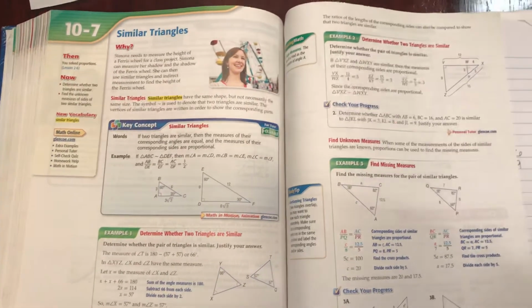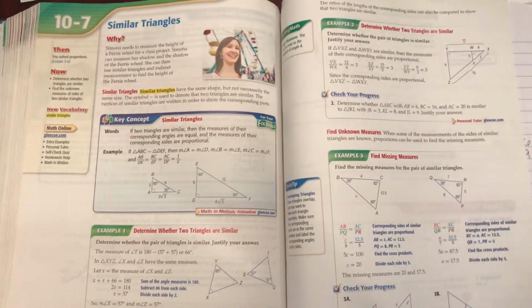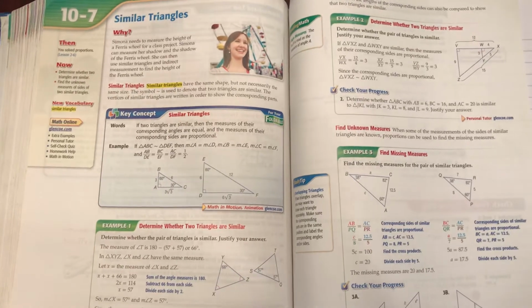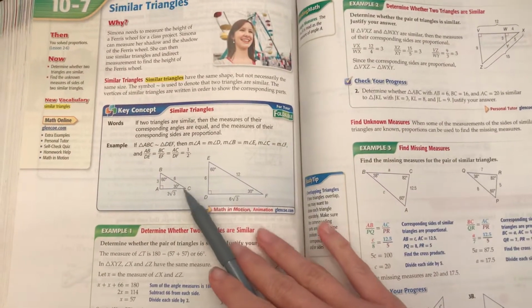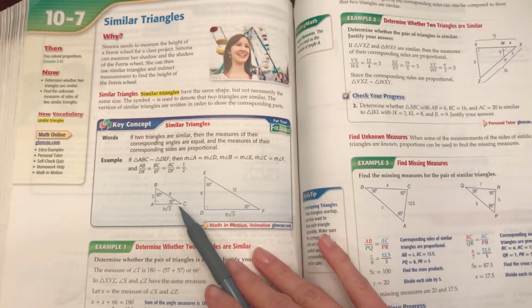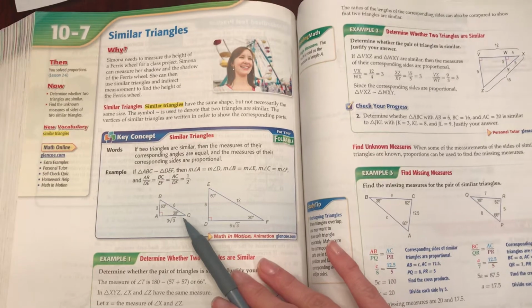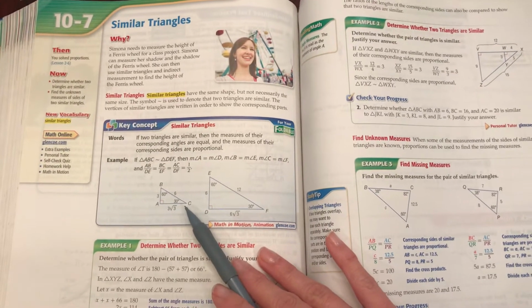Okay, so similar triangles, like they sound, they're similar, but they're not equal. Now, I tell you what, one thing that is equal in similar triangles are the angles. I don't know if you remember or not, but in a triangle, there are three angles, and no matter what, they always add up to 180. So remember that before we start.